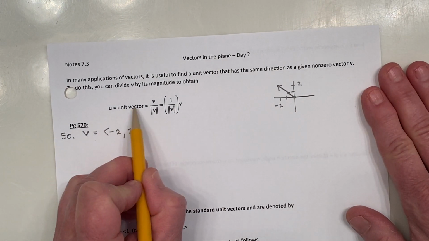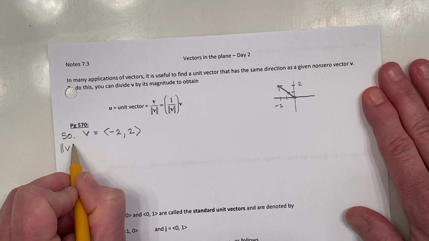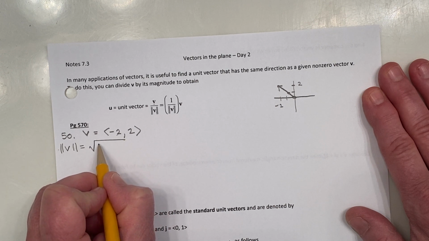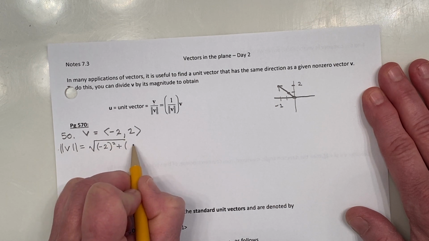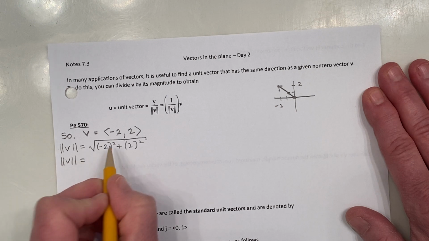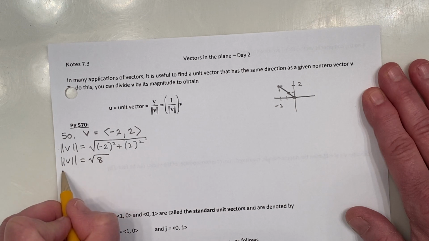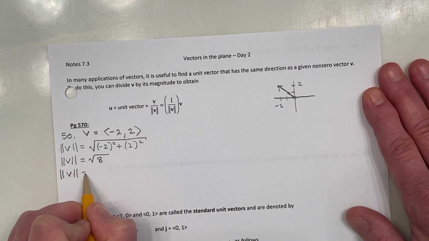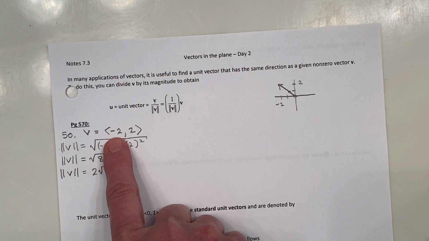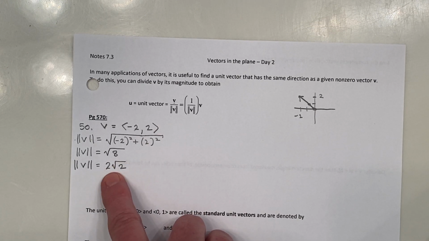So to get a unit vector, we want to take the components, which we already have, and divide by the magnitude. Well, sounds like we need to find the magnitude of vector v. Again, when you see the double absolute value bars, think about the square root symbol, and let's square the x and square the y, adding those together. So this would be 4 plus 4 is 8. I probably wouldn't change it to a decimal, but I probably would simplify that to 2 square root of 2. So this is the magnitude. So coming back up here to this formula, I want to take the x component and the y component and divide each of those by this magnitude.